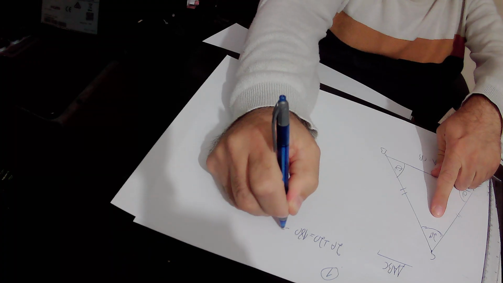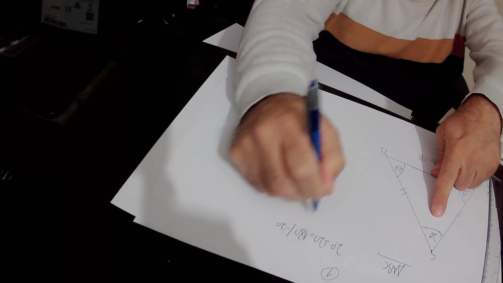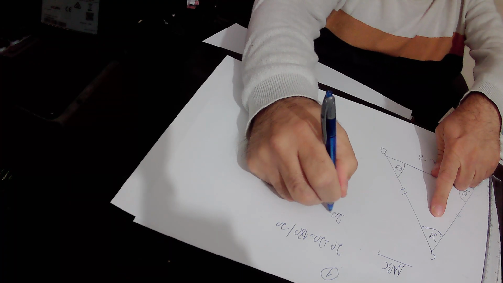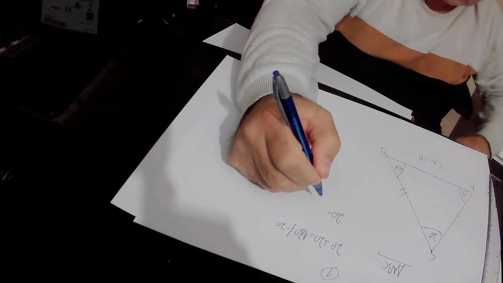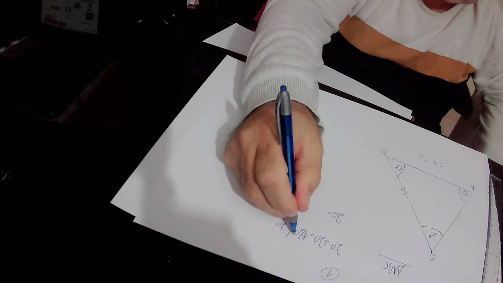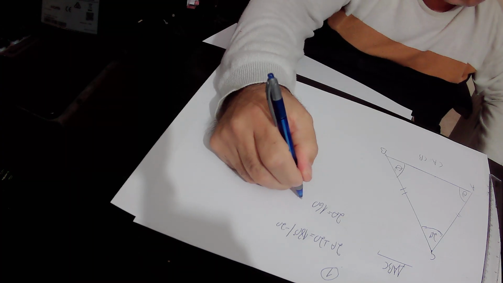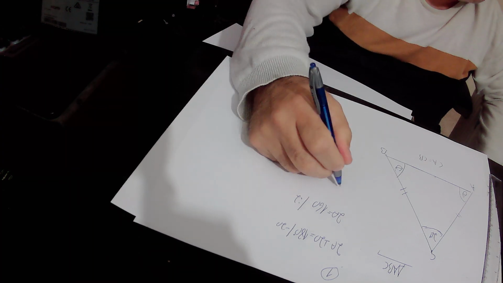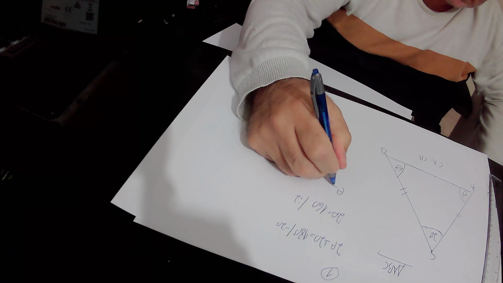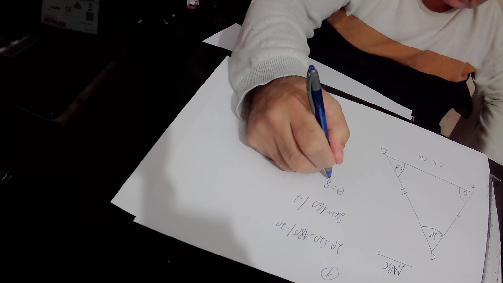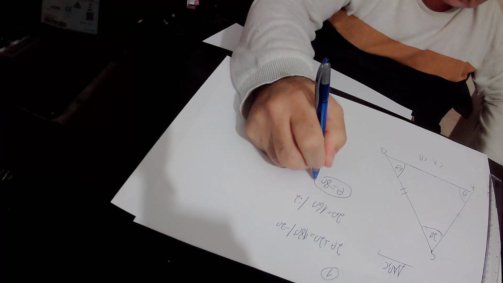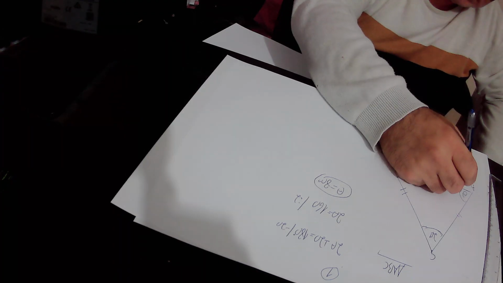We subtract 20 degrees from this equation, and finally we get that 2 theta equals 180 degrees minus 20 degrees, it is 160 degrees. We divide this equation by 2, and finally we get that angle theta equals 160 degrees over 2, it is 80 degrees. So angle theta equals 80 degrees in its size.